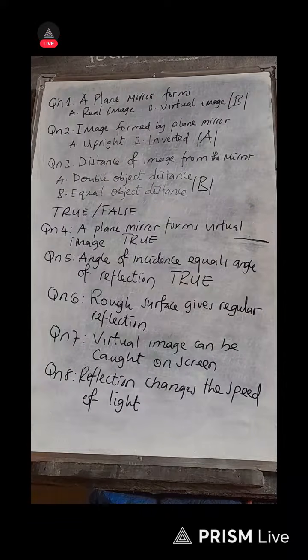Let's go to question number 6. Rough surfaces give regular reflection: true or false? There are regular reflection and diffuse reflection.